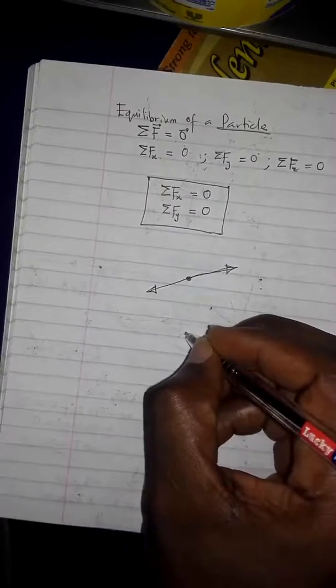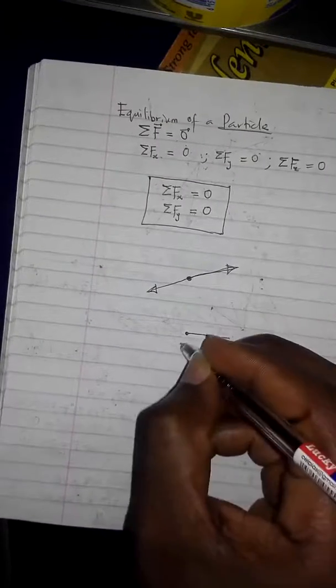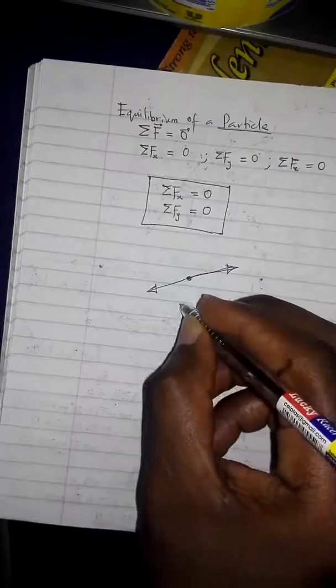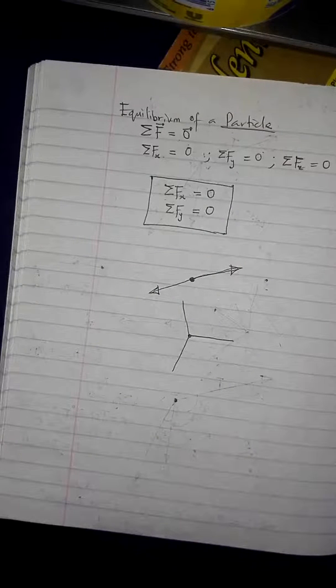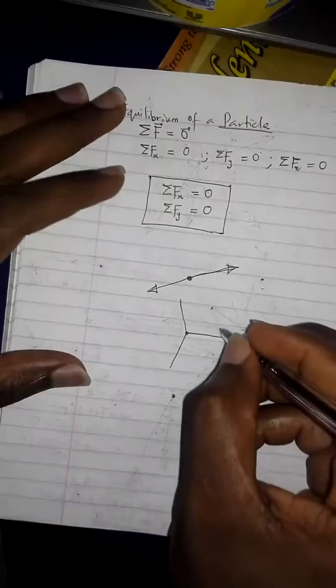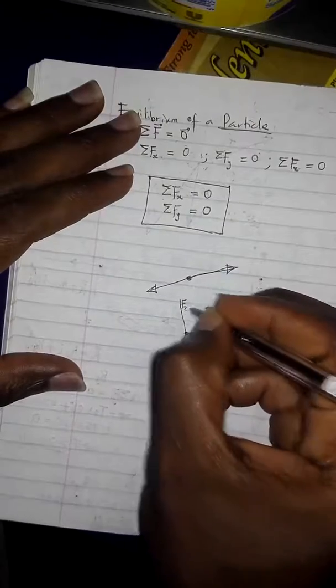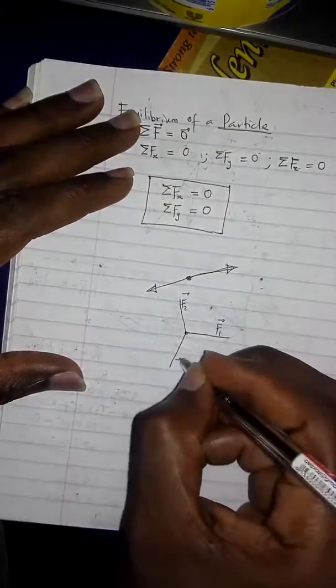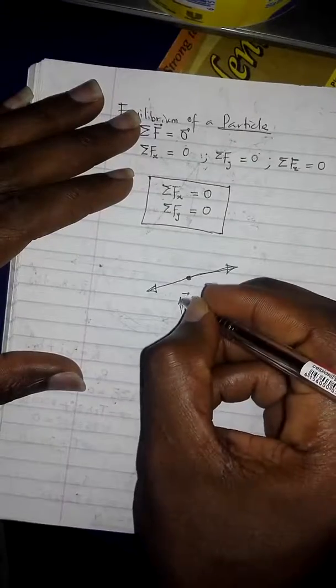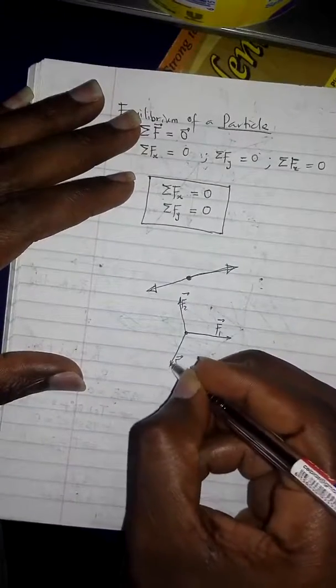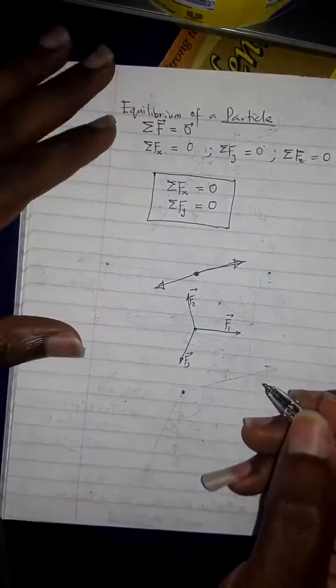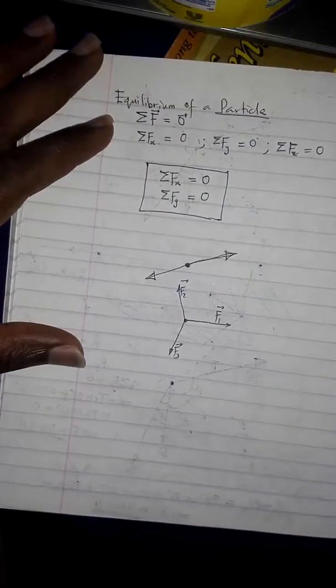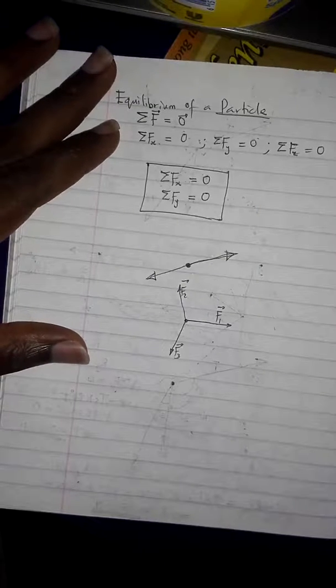Alright, now if you have 3 forces, what is going to happen? If you have 3 forces acting on the body and the body is in equilibrium, what is the implication? It happens that, of course, their summation is 0. That means when you sum the 3, you're going to have 0. This means that your F1, F2, and F3, when summed, will give you 0. And we can remember from our parallelogram law of vector addition.